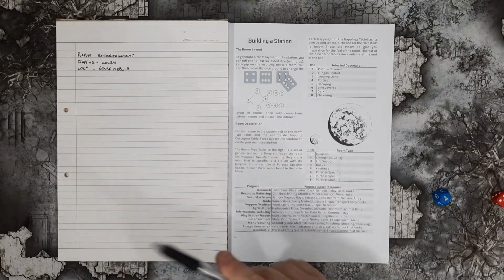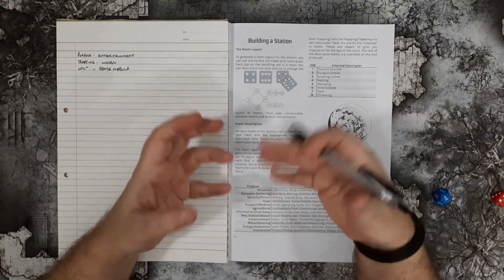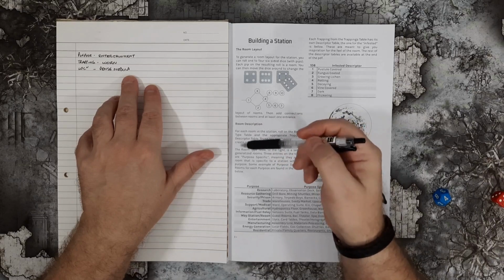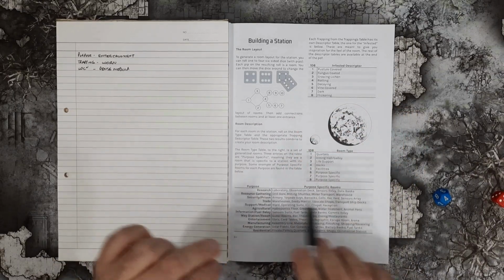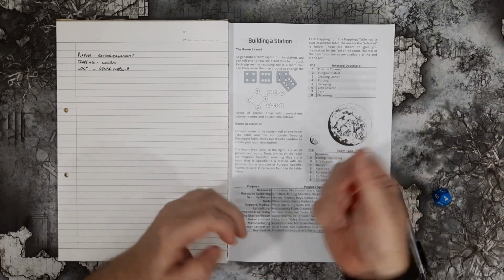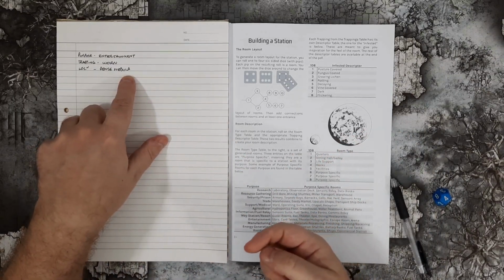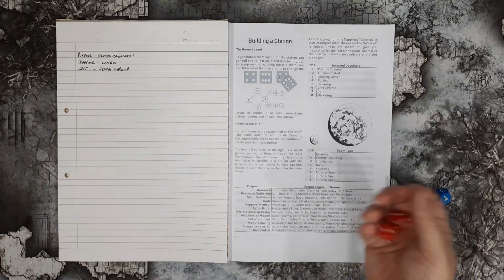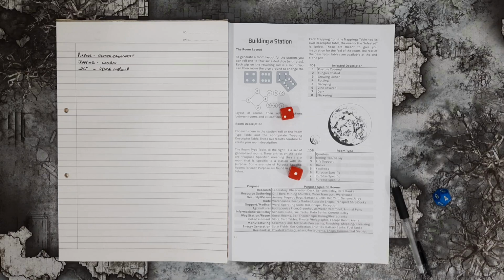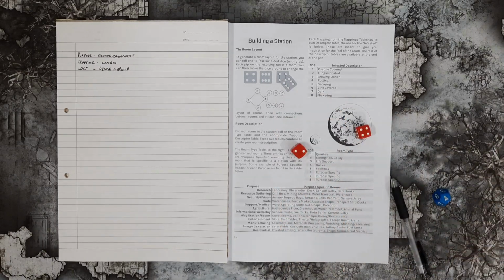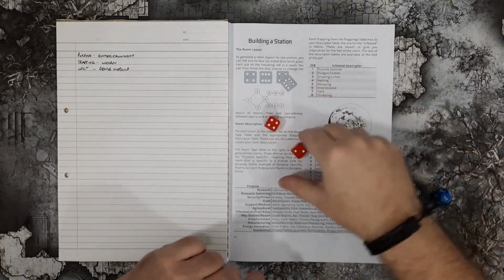Now what I'm going to do, because this is not like a huge facility, I don't think. I think an entertainment facility won't be that big. What I'm going to do is I'm going to roll 2 dice and I'm going to see what we get. I think 2 dice should be enough. Like I say, I don't see this as being a huge location. So we're rolling 2 dice. That's not enough. I'm going to re-roll. 6. Yeah, okay, that can do. So I've got a 4 and a 2.